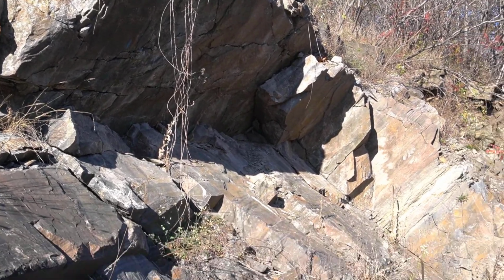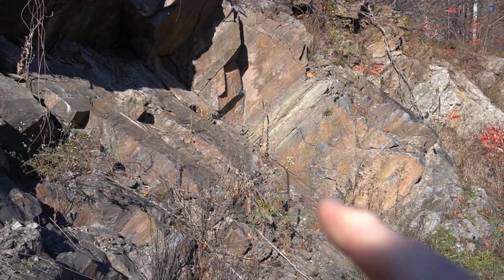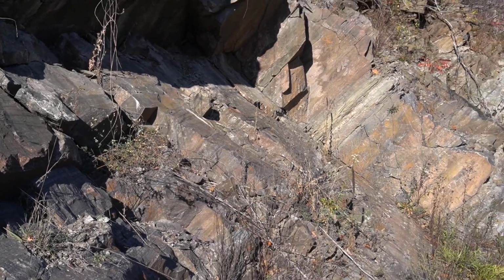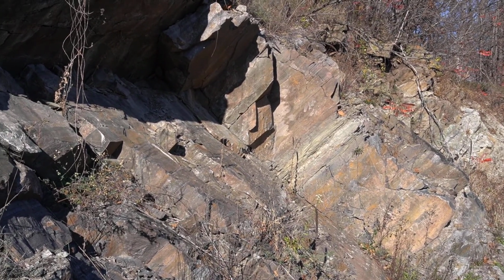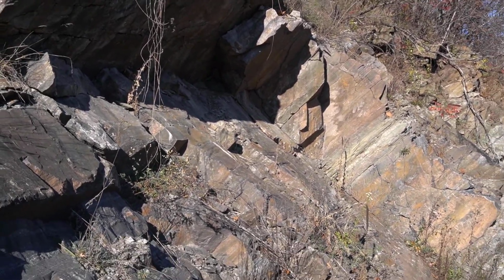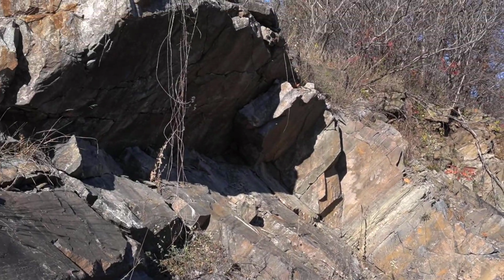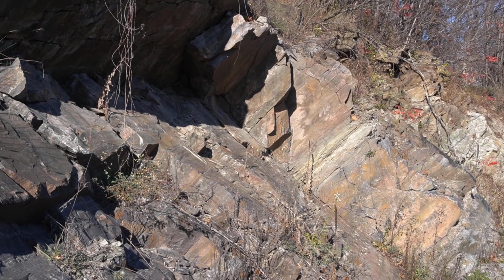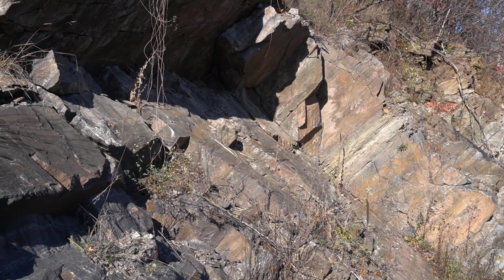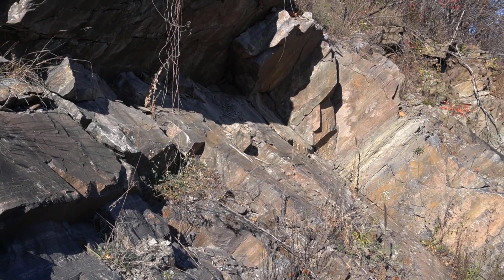That's that overhang. And then there's two joints, one here, from much later deformation that has created a wedge that several years ago fell out onto this roadway. So that's an engineering structure that was created by various stages of deformation history of the rock mass.